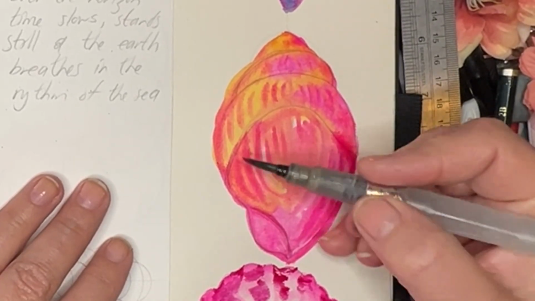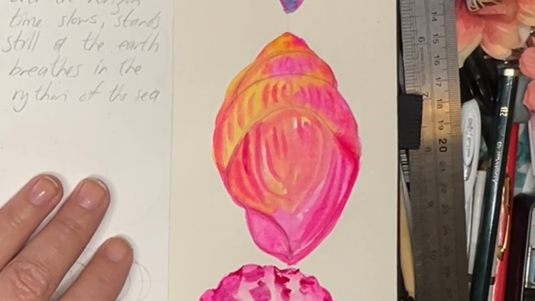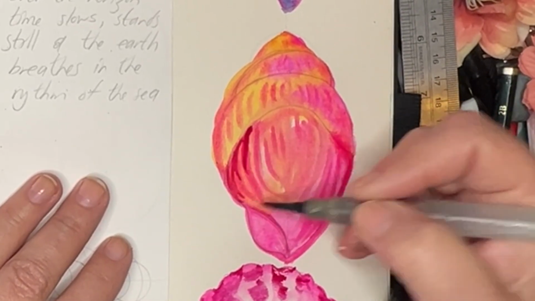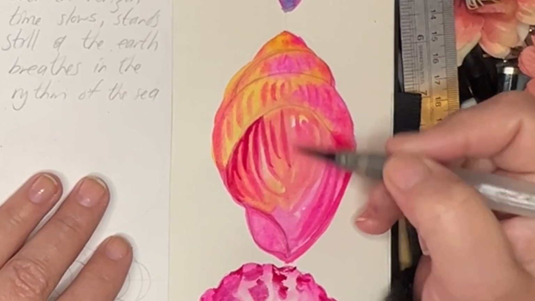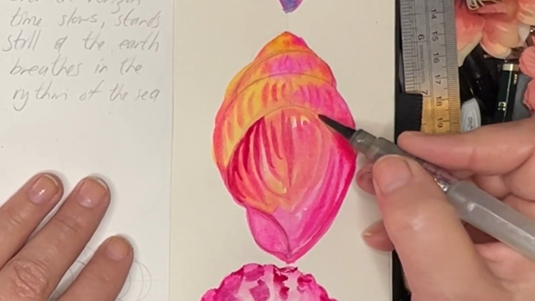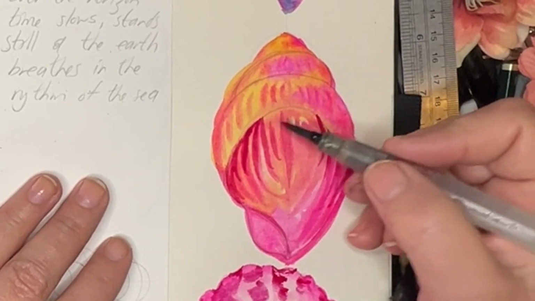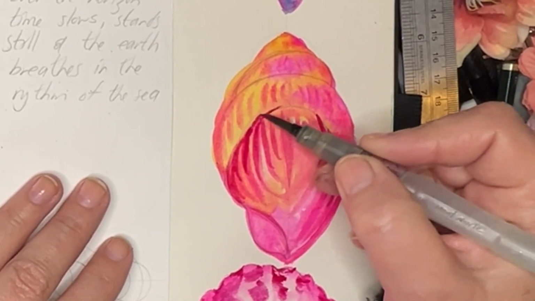Now for this middle shell, I'm going to use that same reddish violet and bring in a few accent marks, defining the curve and also the overall shape of this second shell.